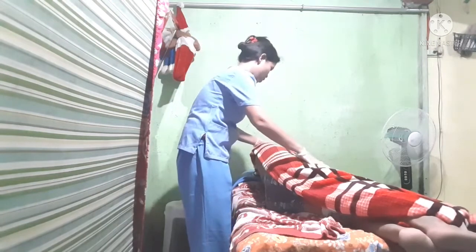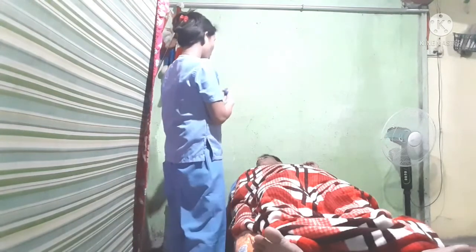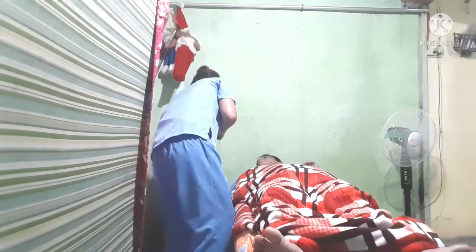Assist the client to supine position. Assist the client with grooming aids such as powder, lotion, and deodorant. Use powder sparingly. What do you want, Sir Freddy? Tawas or deodorant? Deodorant? Okay, can you use it with your own?